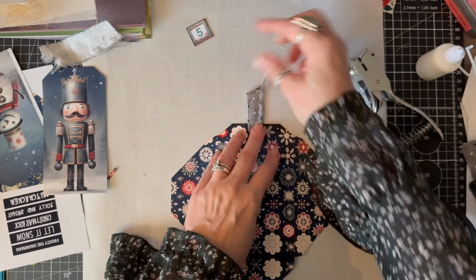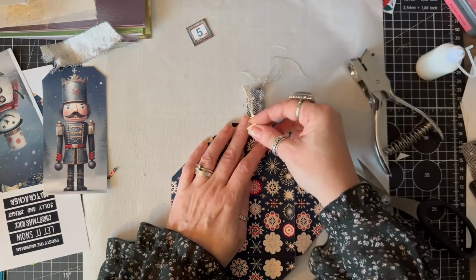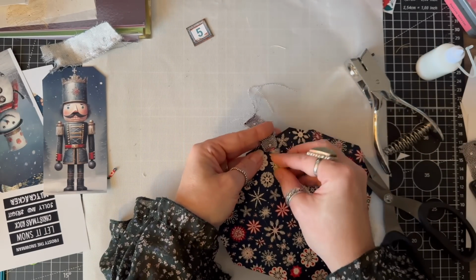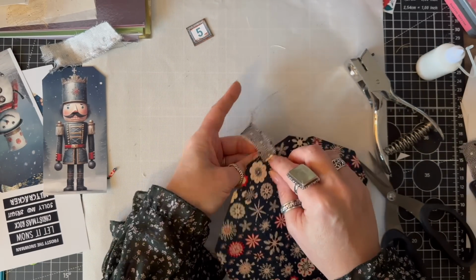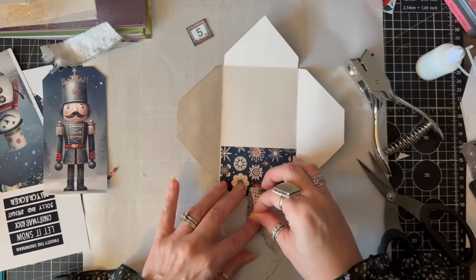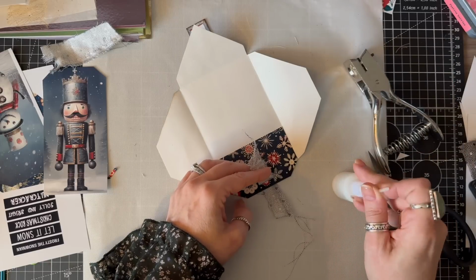Yep, I can trim those edges later. And I think I might have a little piece of lace in there as well. So I've got a little bit of scrap lace here. I'm just going to slot that through. I'm going to put a tiny bit of glue.